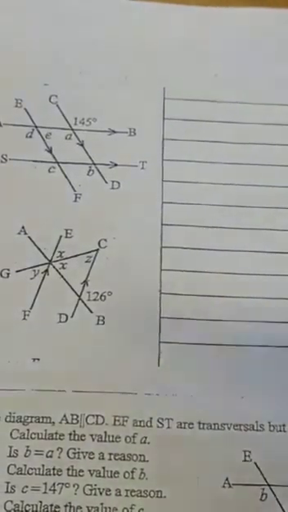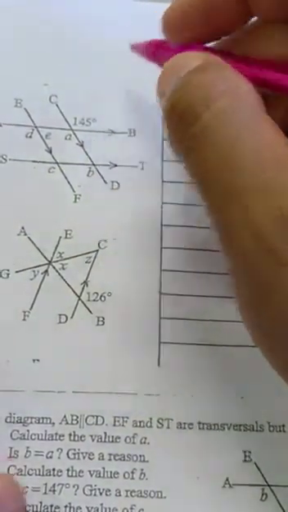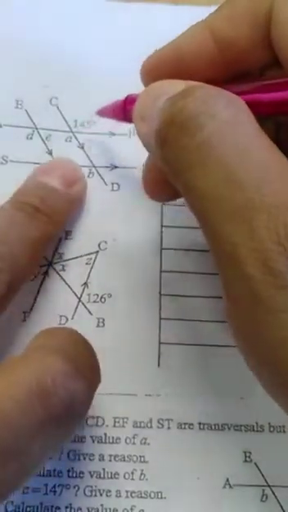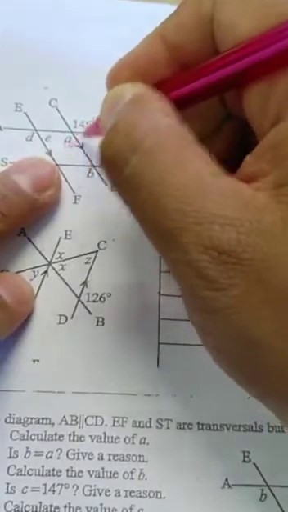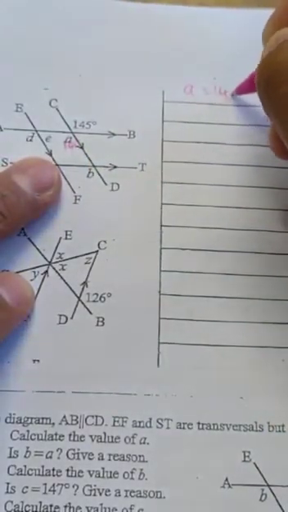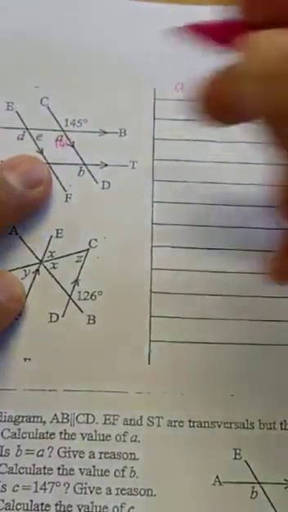Now we're on page 6. Again, you must calculate the unknown angles marked by these lowercase letters or small letters. So firstly, A is 145 degrees. Why? It's vertically opposite there.